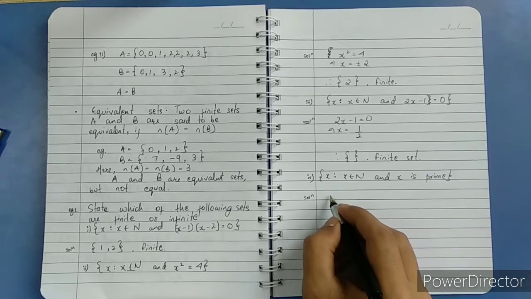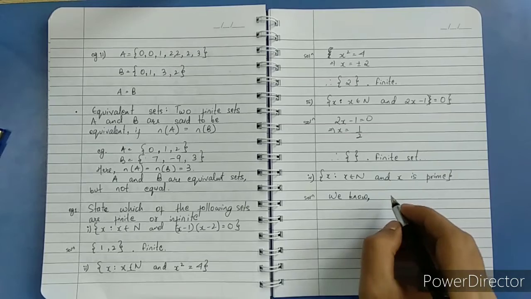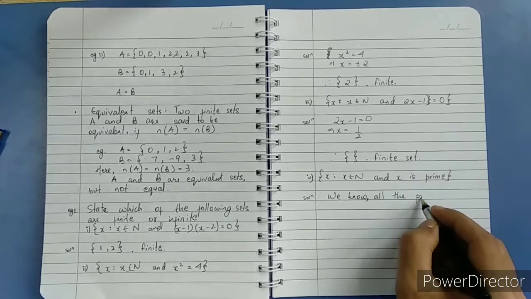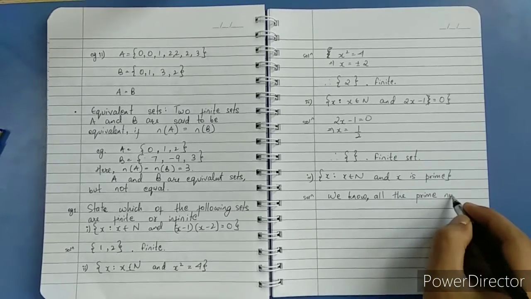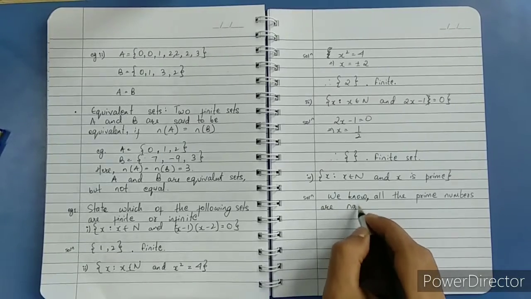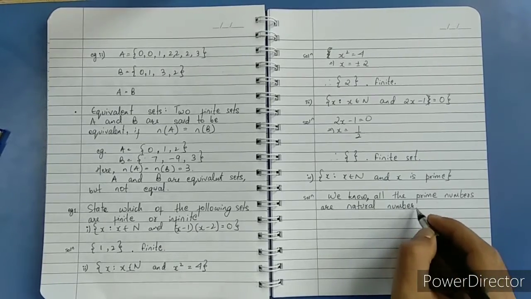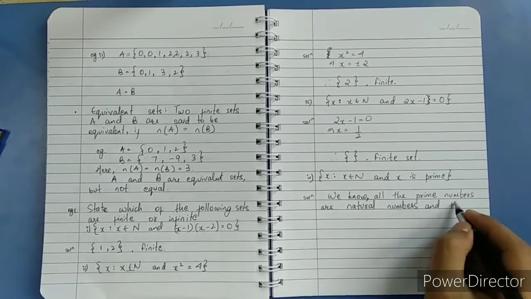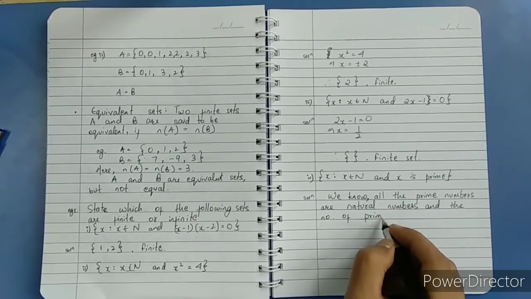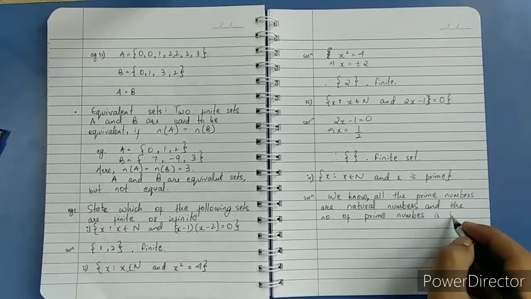We know the prime numbers are natural numbers and the number of prime numbers is infinite.